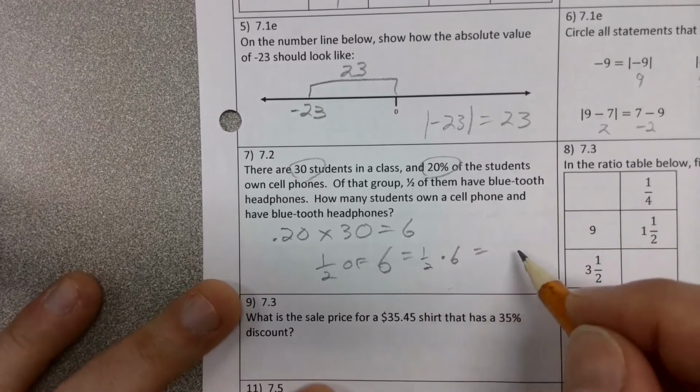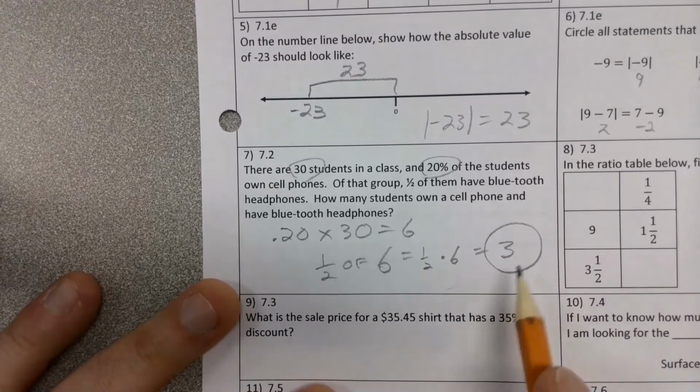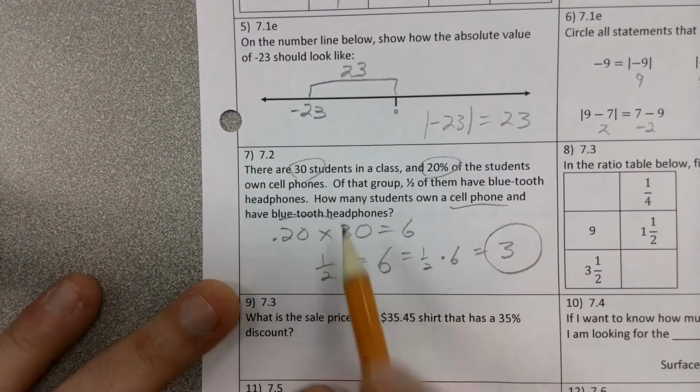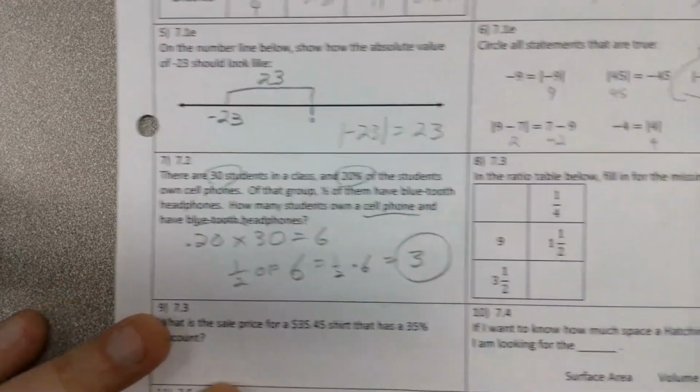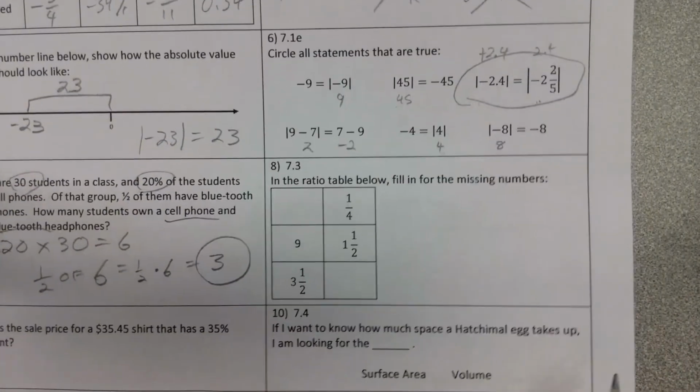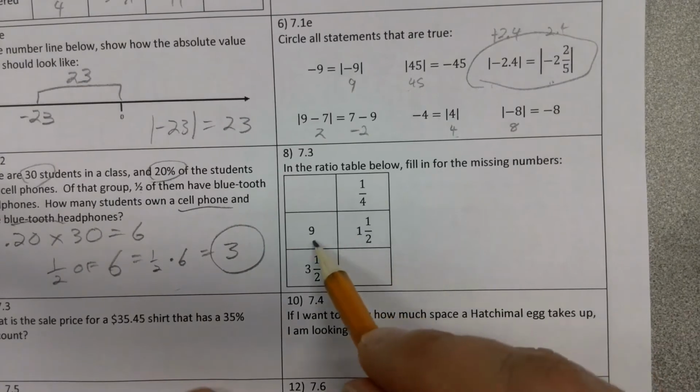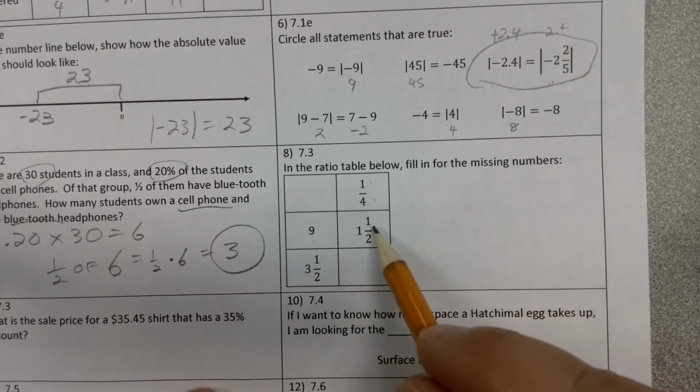Hopefully you can just do that in your head and you get 3. 3 kids have the cell phone and the Bluetooth headphones. Hopefully they didn't lose them at school. All right, so this one, 9 times 1/4 divided by 1 1/2.